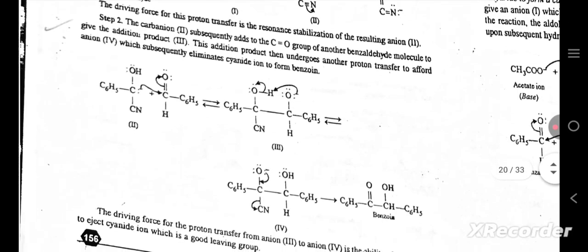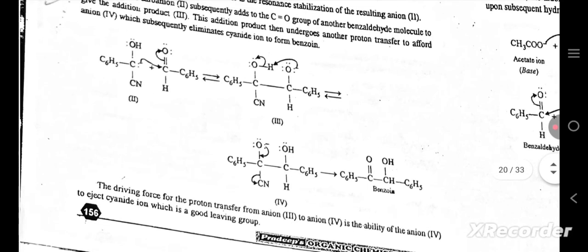Step 1. The cyanide ion, being a strong nucleophile, adds to the C=O group of benzaldehyde to form anion I, which being unstable undergoes a proton transfer to carbanion II. The driving force for this proton transfer is the resonance stabilization of the resulting anion II. The carbanion II subsequently adds to the C=O group of another benzaldehyde molecule to give the addition product 3. This addition product then undergoes another proton transfer to afford anion 4, which subsequently eliminates cyanide ion to form benzoin. The driving force for the proton transfer from anion 3 to anion 4 is the ability of the anion 4 to eject cyanide ion, which is a good leaving group.